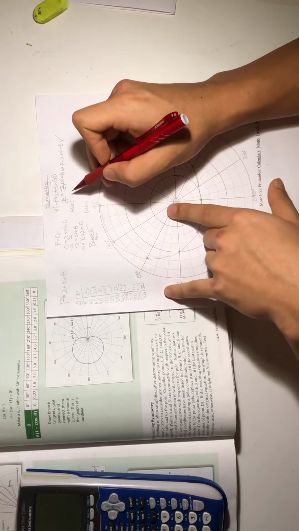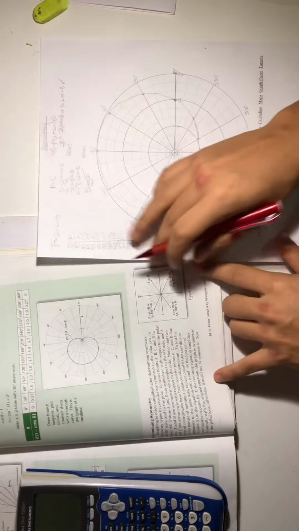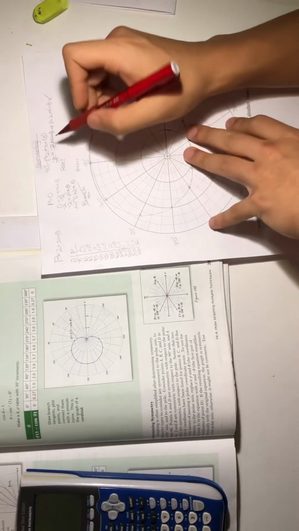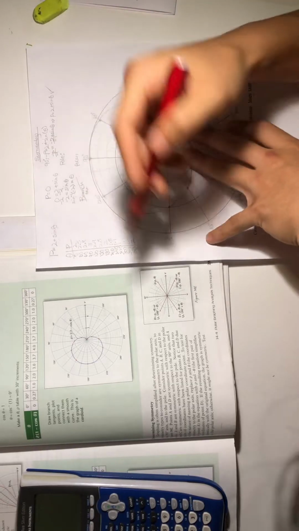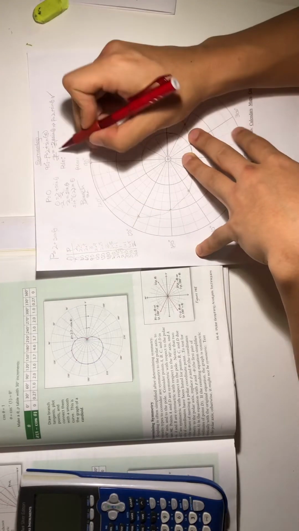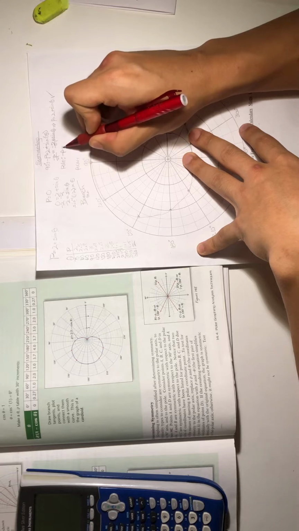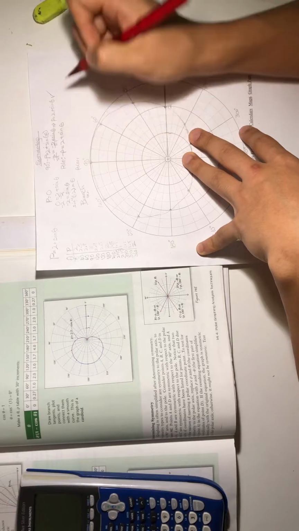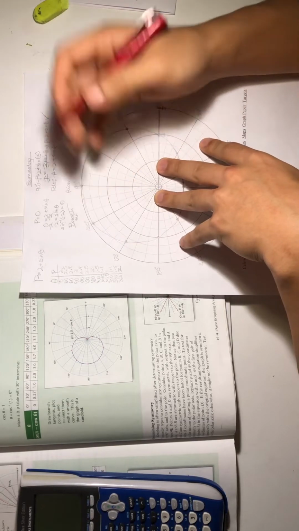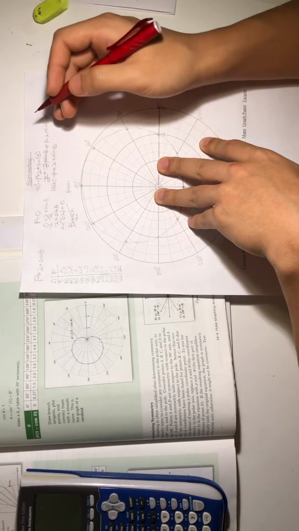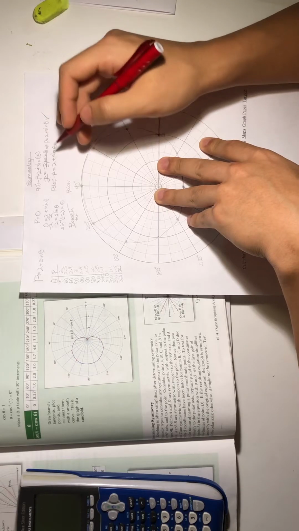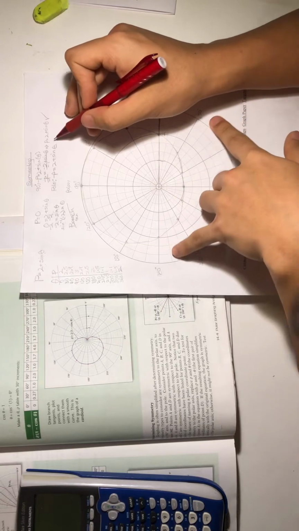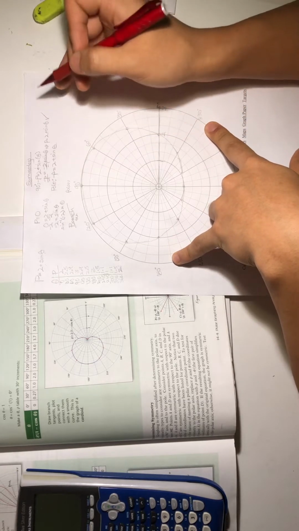So to find the pole symmetry, if we look at the graph, we need to plug in negative p and theta. So if we plug in negative p and just positive theta into our equation, we would be getting negative p equals 2 plus sine of theta. All right, if we try to solve this, basically we would just get this same equation, because we cannot really simplify this anymore. We cannot divide by negative 1.